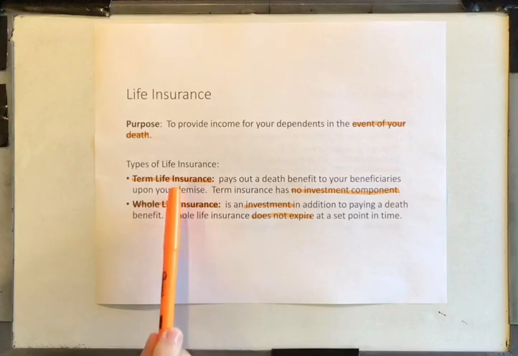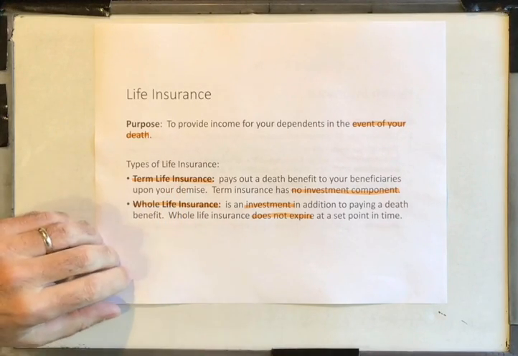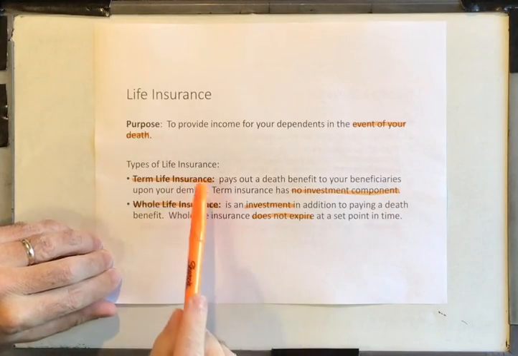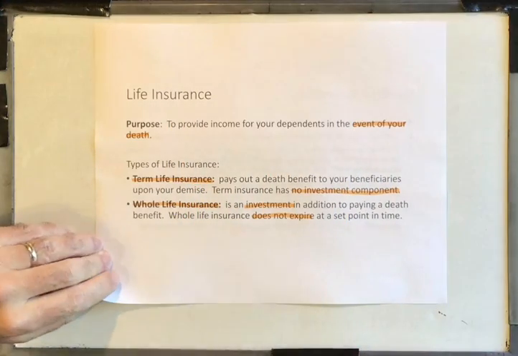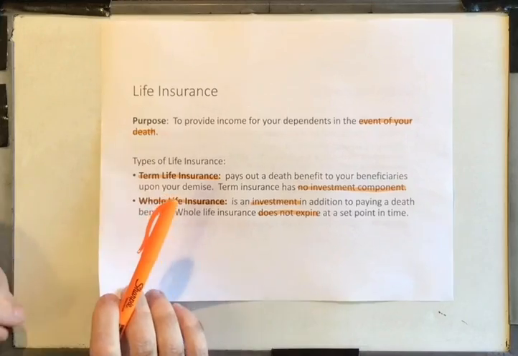I'll talk about which one I prefer in just a little bit. Just know what life insurance is, know what term life and whole life insurance are, or at least be able to answer a true, false, or multiple choice question about that.